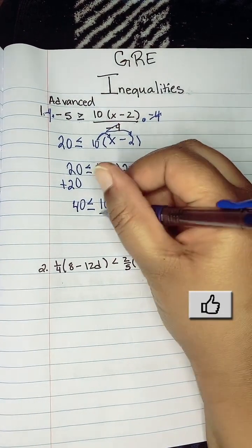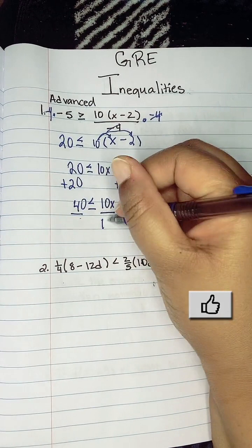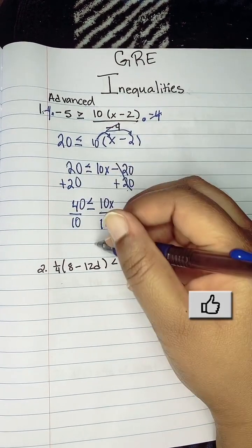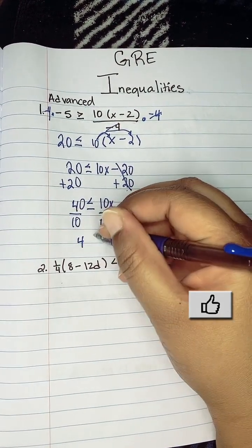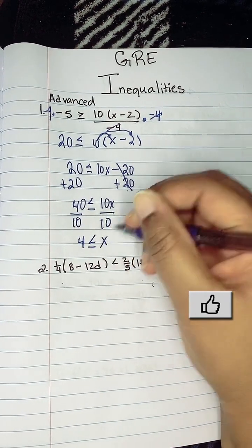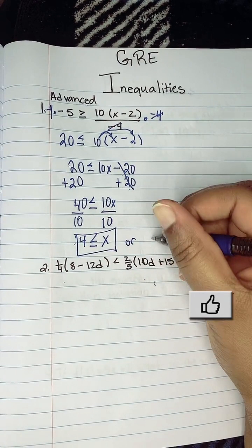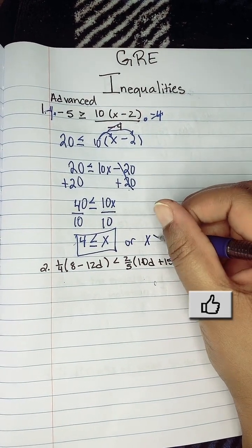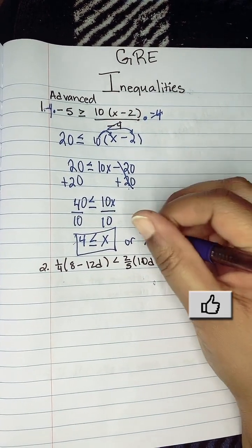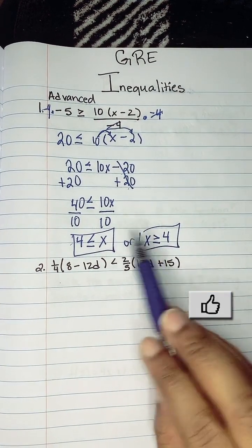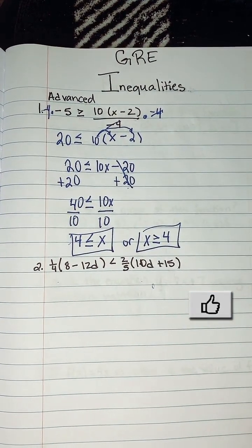We want x by itself. So we're going to divide both sides by 10. And we get 4 is less than or equal to x. Or you can write this as x is greater than or equal to 4. Both of these mean the same thing.